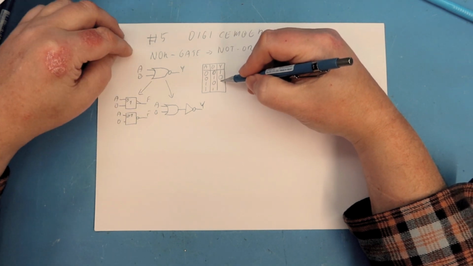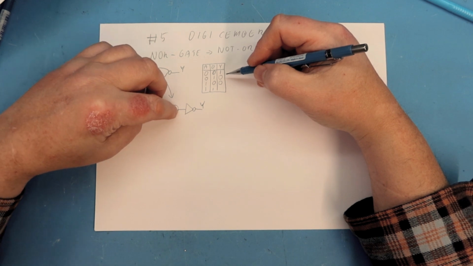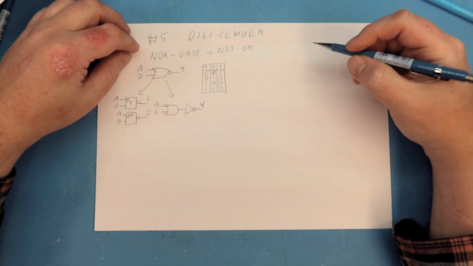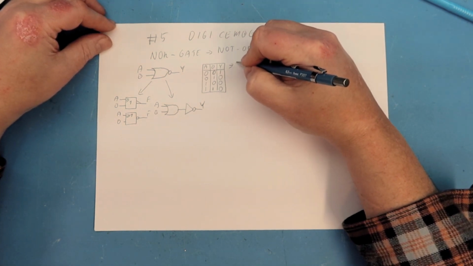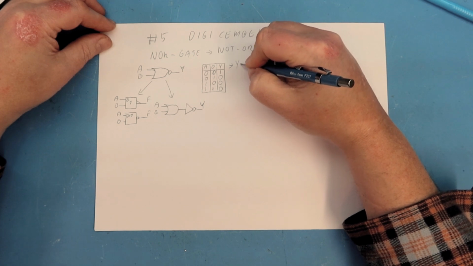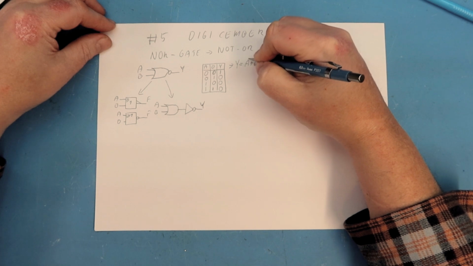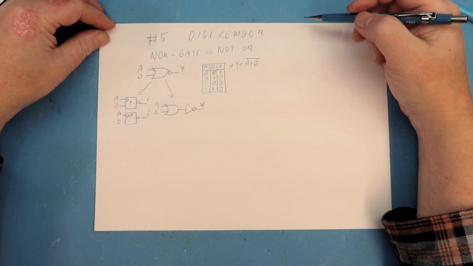And the same here. And 1 and 1 gives 1 and is inverted to a 0. So this function table actually looks like that. And the function in Boolean is A plus B, inverted.